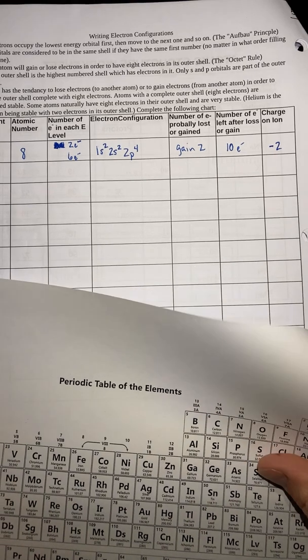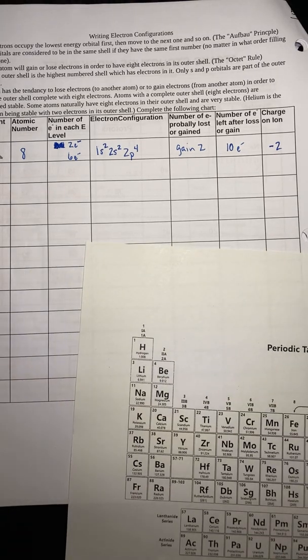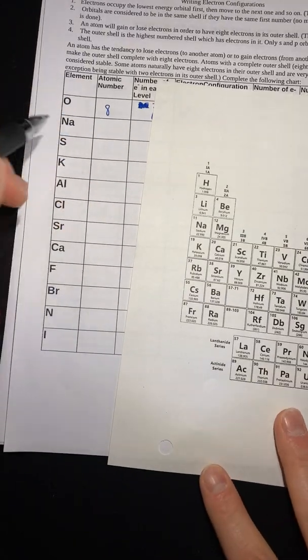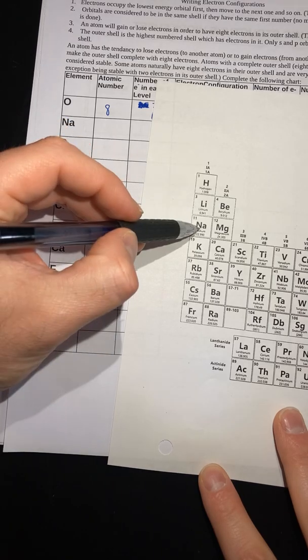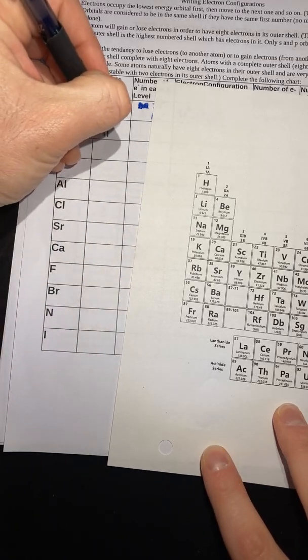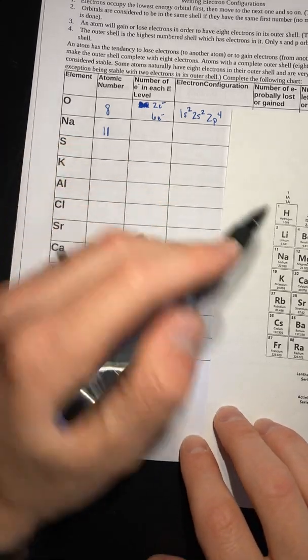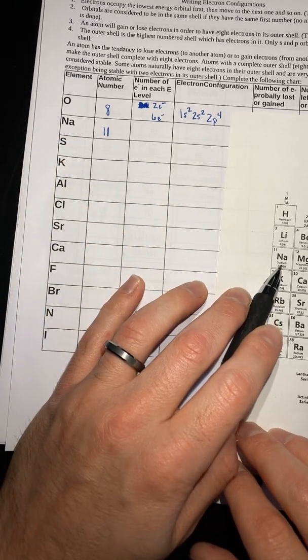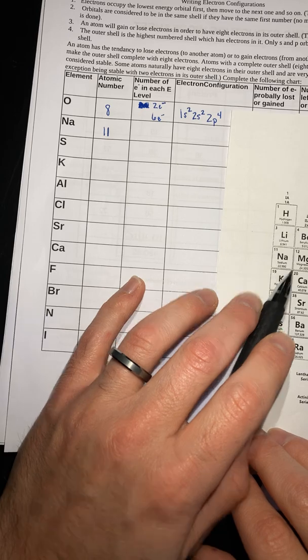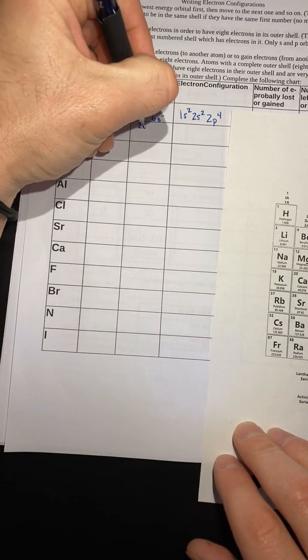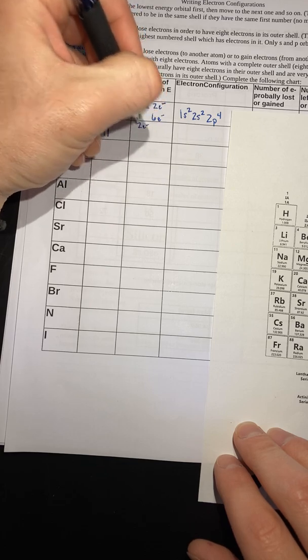All right, let's do another one here. So sodium, Na, on your periodic table, right here, its atomic number is 11. Now, the number of electrons in each energy level. Sodium's in the 3rd row, so that means it has 3 energy levels. So 2 electrons in the first. Where do you get 2 from?